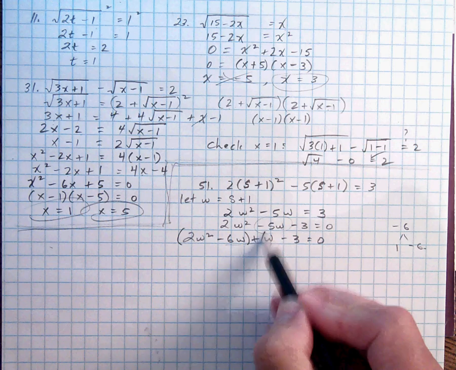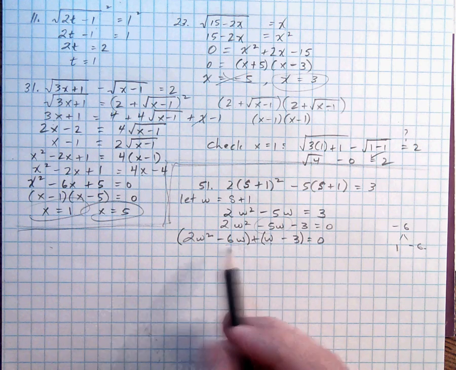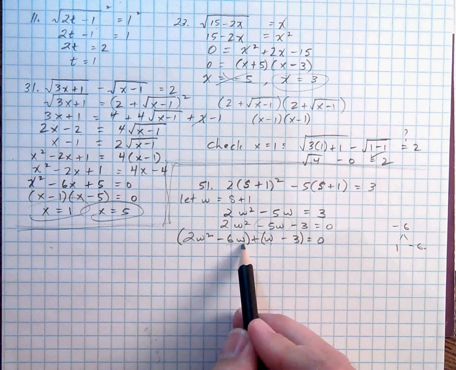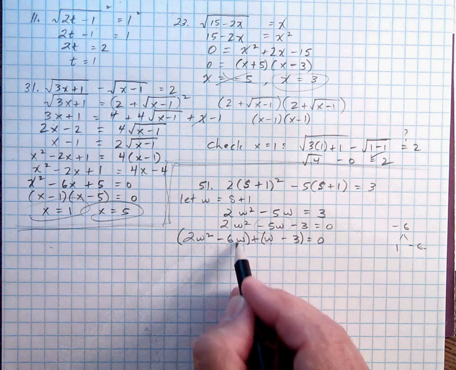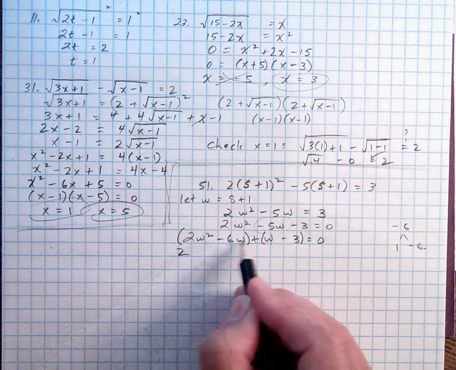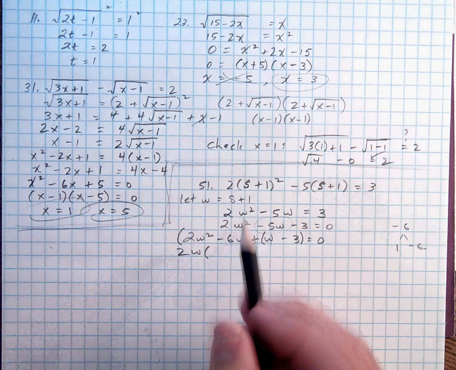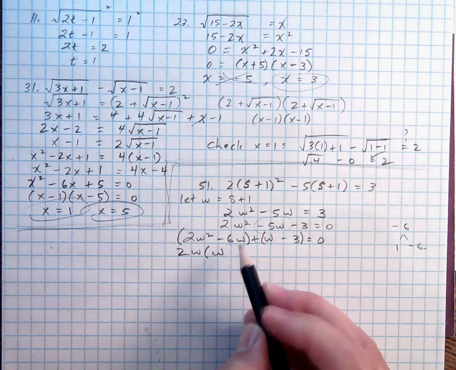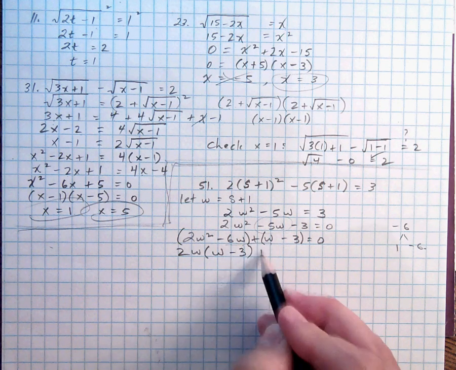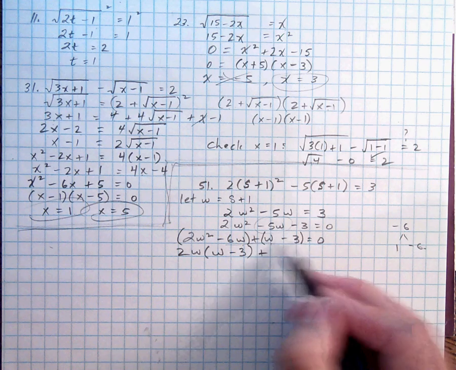It's a little trick. Alright, so what do these two terms have in common? They have a 2, and 2 will go into both of them, and they both have a W. So I can factor that out. When I do, I'm left with W minus 3 plus, what do these have in common?